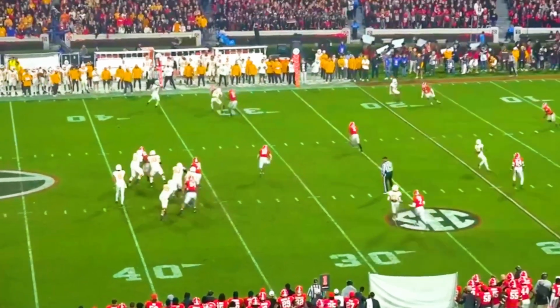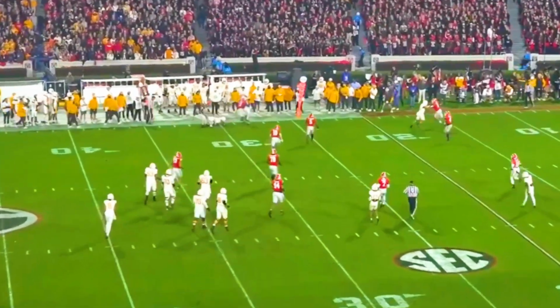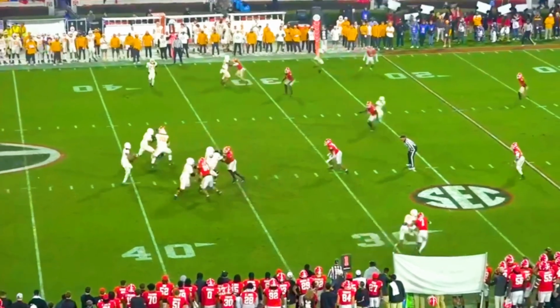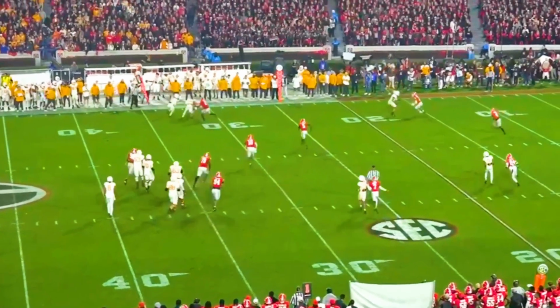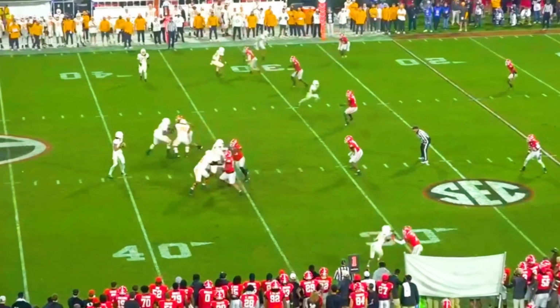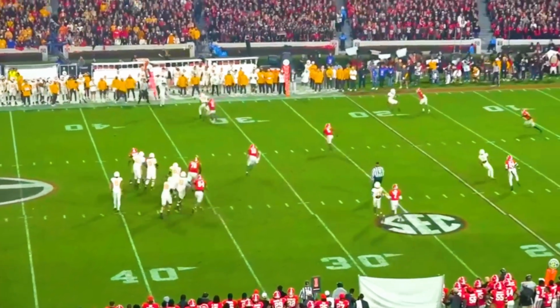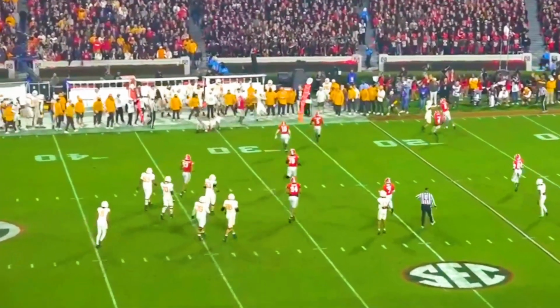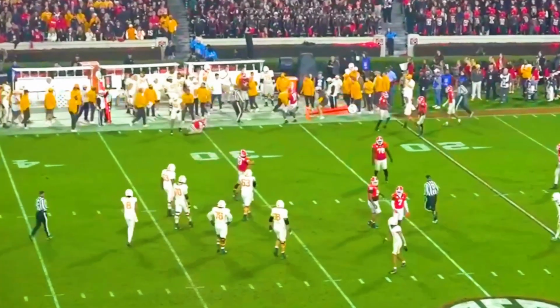But on this one, we're just going to throw the ball out to the flats on sort of a screen right there to Peyton Lewis, and there were some other people that probably would have been open down the field. But there's just a lot of things that you can do whenever you go empty versus these types of defenses, because you've got these linebackers really playing out in space, and there's not too many linebackers on the face of the planet that are that good in pass coverage.